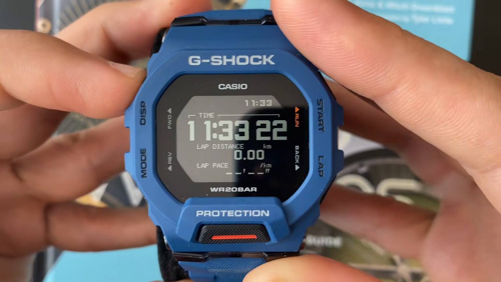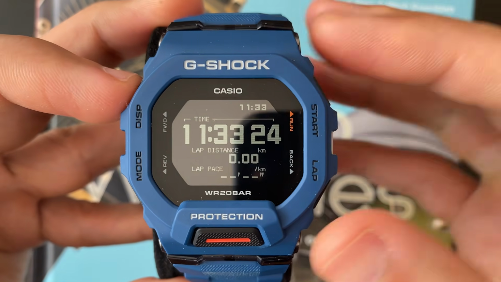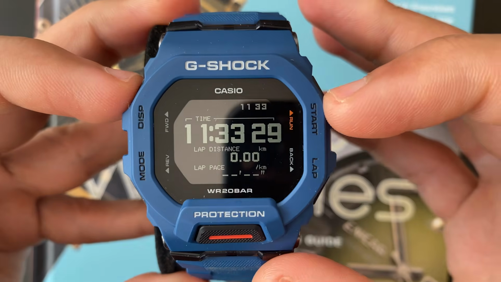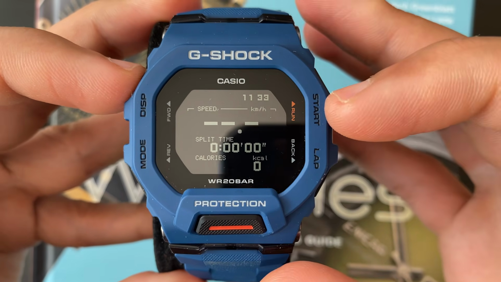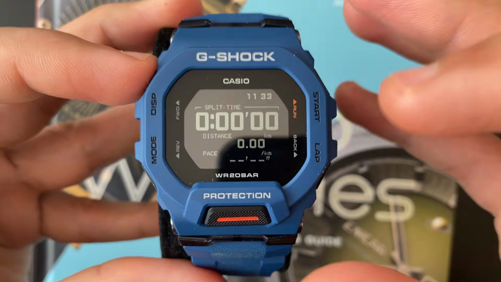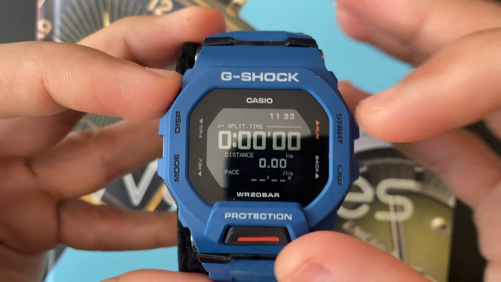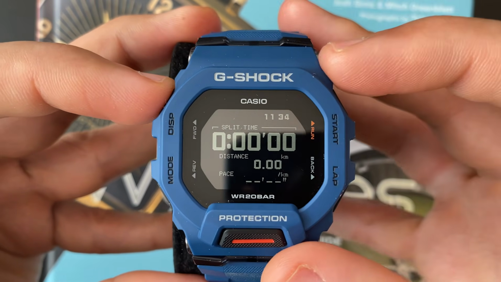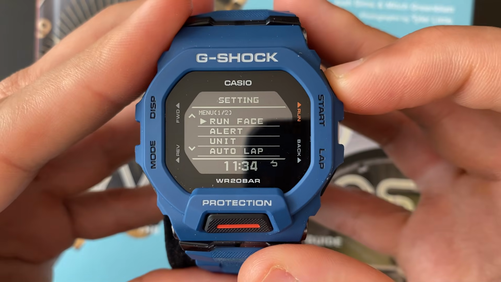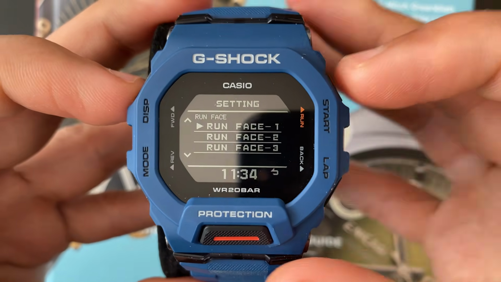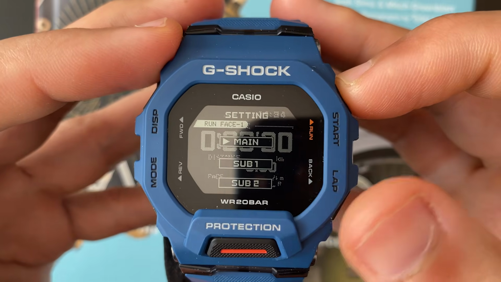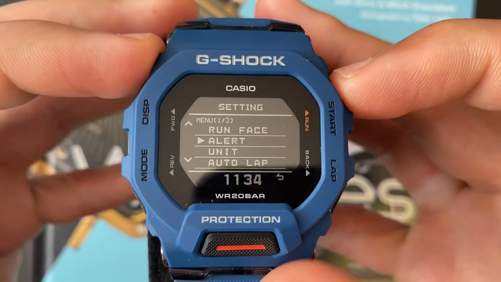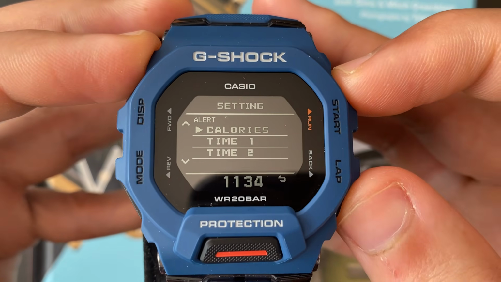If we press the A button, we'll switch to the second screen, and here we can have access to the time, the lap distance, and the lap pace. And the third screen shows the speed, split time, and calories. We can adjust the layout and the information that is shown in all these screens by long pressing the A button. Here we can change the run phase. So we have 3 screens, and in these screens we can change the main, the sub 1 and the sub 2. We can also add an alert for calories, time 1 or time 2.